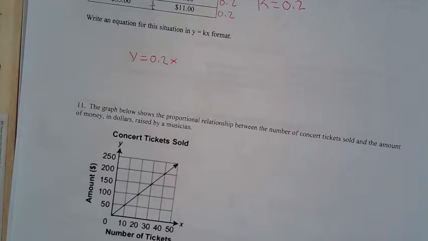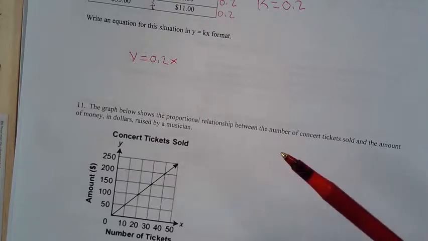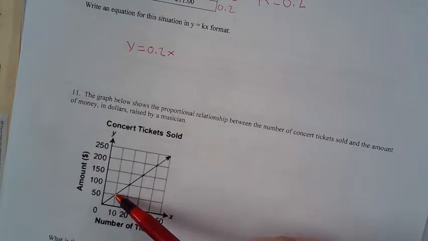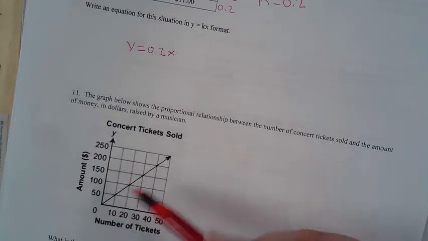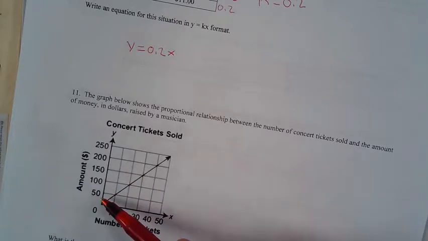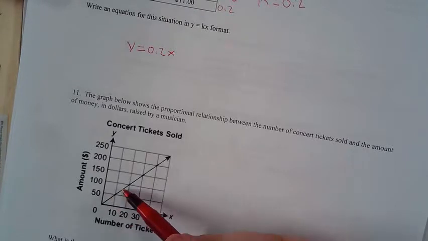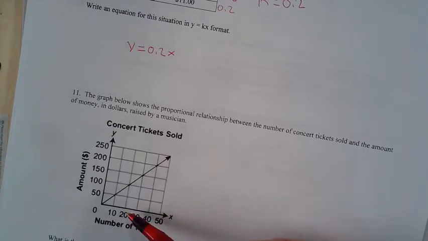The graph below shows the proportionality relationship between the number of concert tickets sold and the amount of money in dollars raised by a musician. What is the unit rate of the tickets sold? So what I did was I went up the line to the first corner, which was 10 and 50. If you divide 50 by 10, you get 5. Then the line goes up to 120. If you divide 100 by 20, you also get 5.